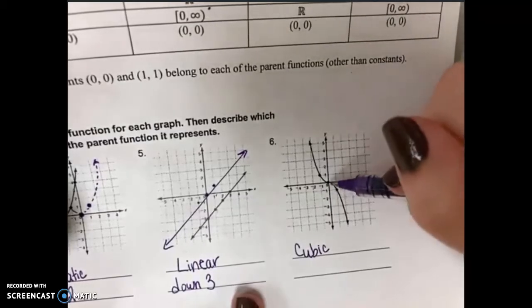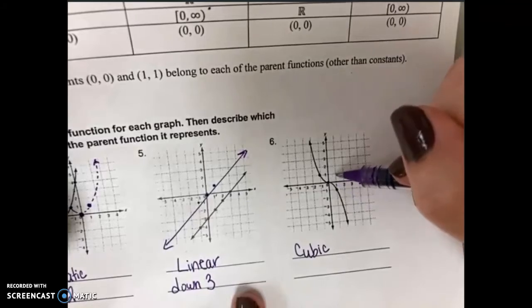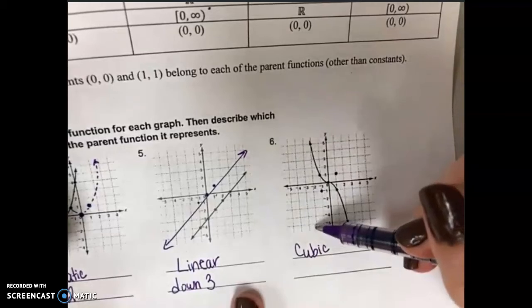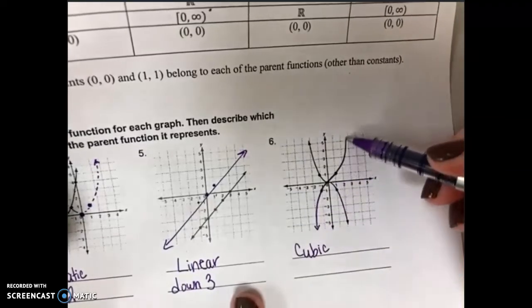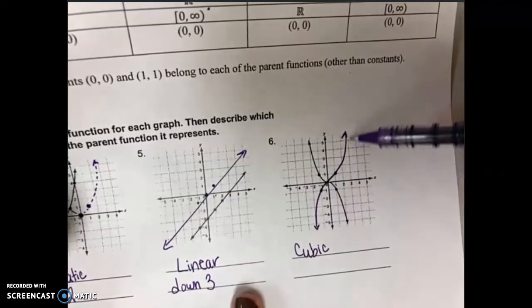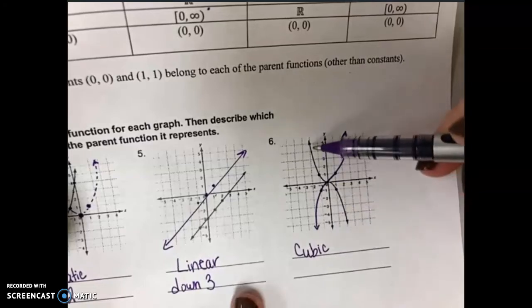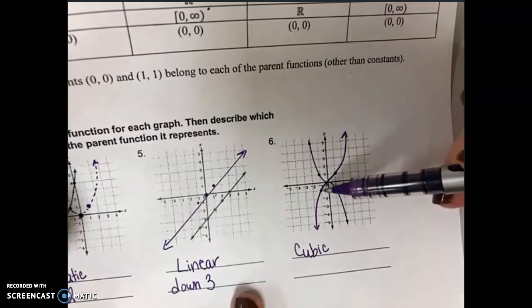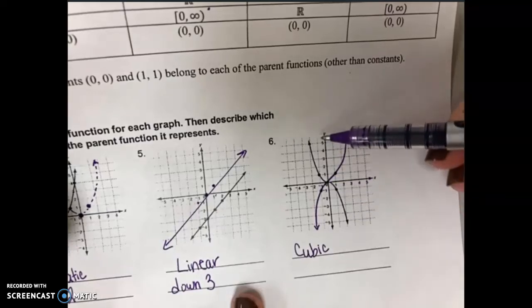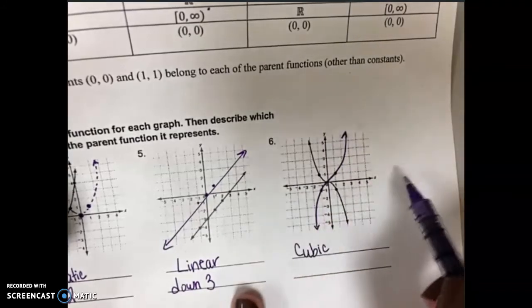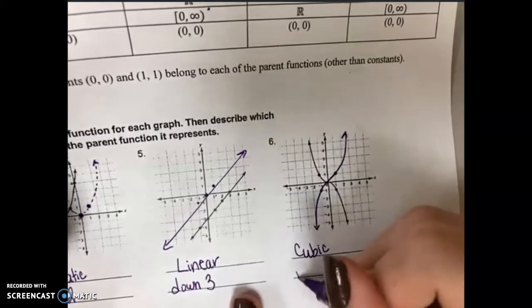But remember, the parent function actually passes through the origin and the point 1, 1, and for the cubic, it also passes through the point -1, -1. So this is what the parent function should look like. So now I need to determine, okay, well, what type of transformation would cause something to look like this and now look like this? Well, essentially, what's happening here is the function has been flipped. And when a function is flipped around a line, in this case the x-axis, we call that a reflection.